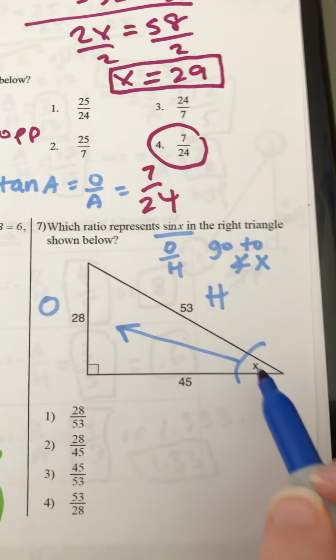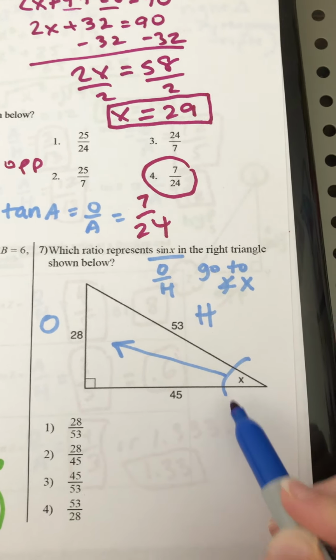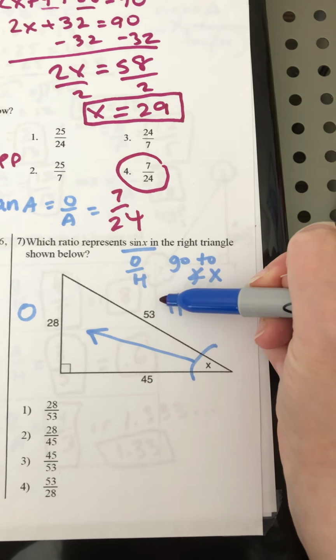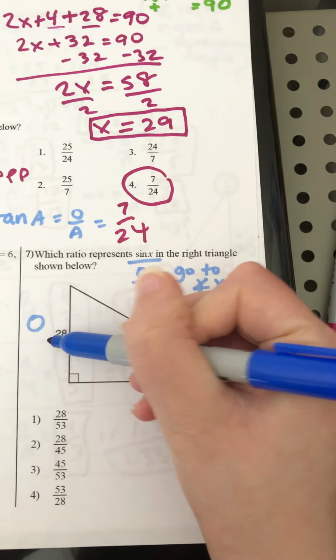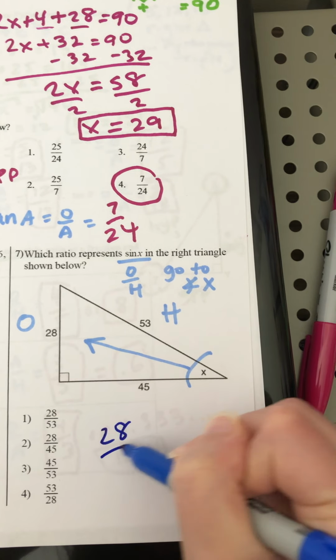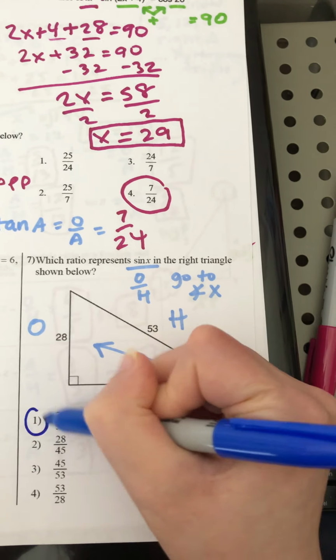Okay, last question. They want sine of angle x. Sine is opposite over hypotenuse. We go to angle x, opposite hypotenuse, 28 over 53. Oh, that's choice 1.